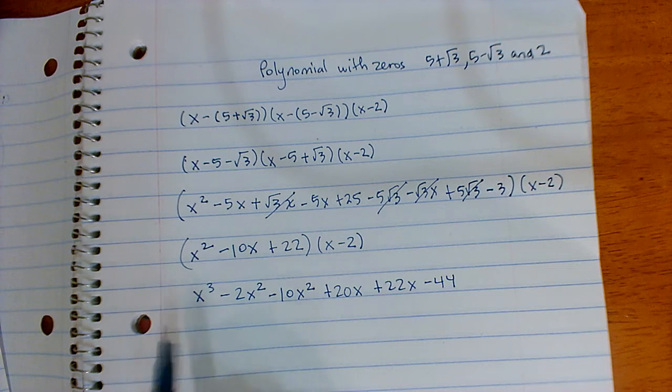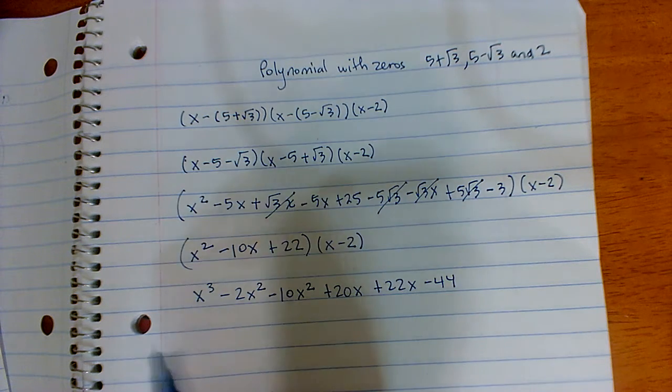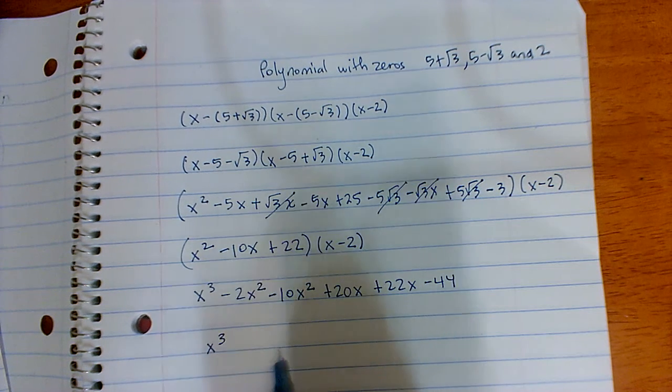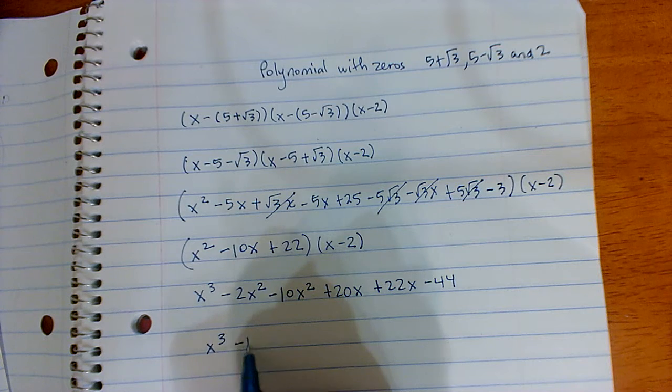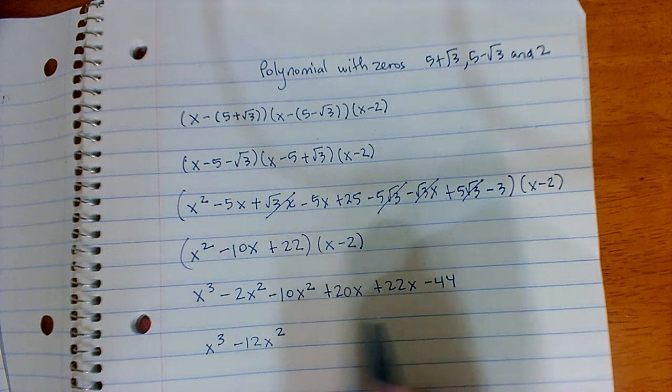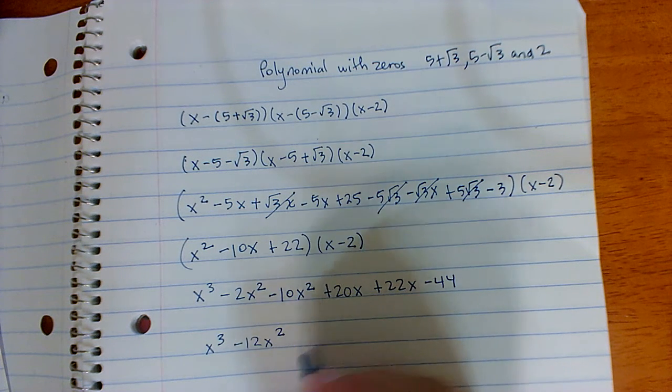And so now I will again just combine like terms. So x to the third. Here I should get negative 12x squared. 42x.